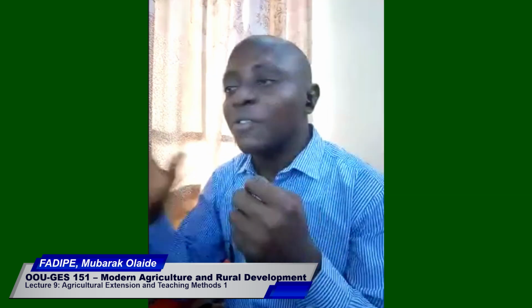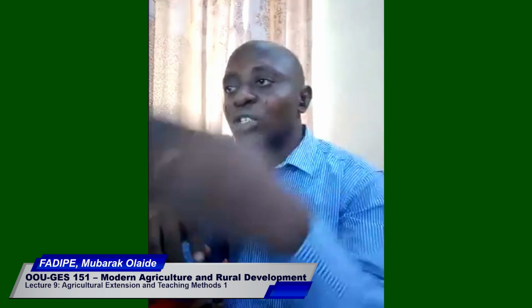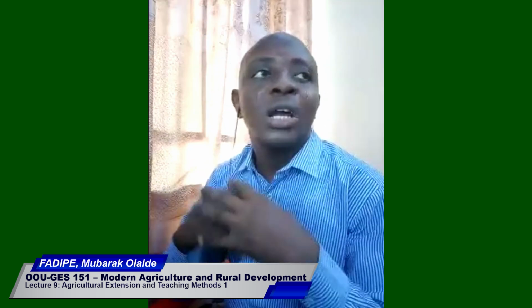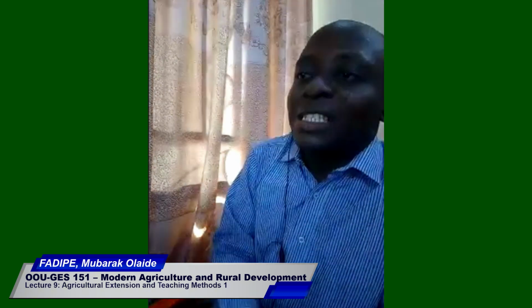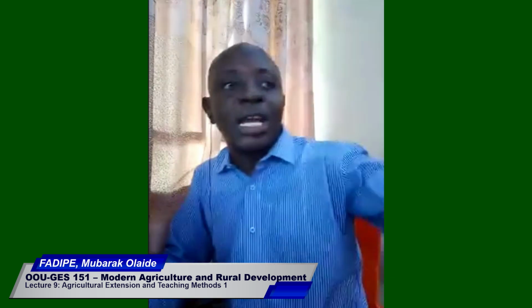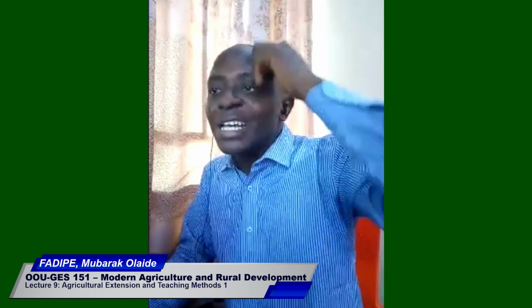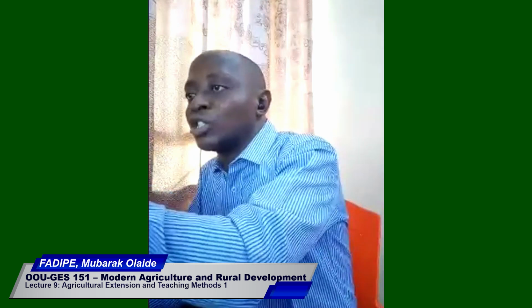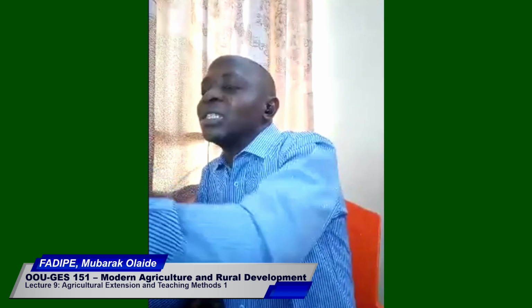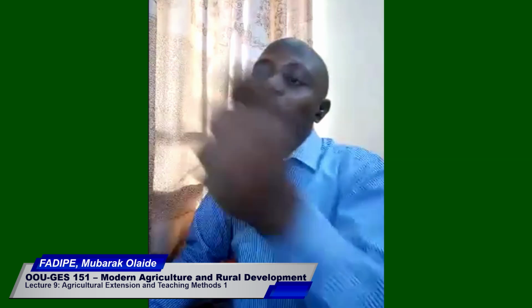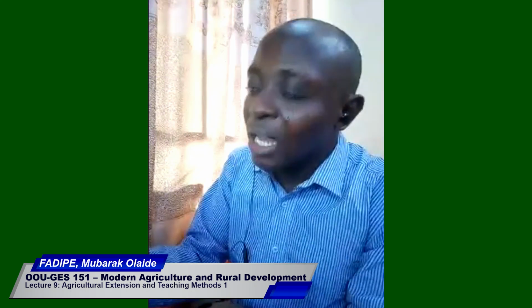Also, extension assists to disseminate information from the research stations to the rural people. Also, extension assists to mobilize and utilize resources for the practical importance of the rural people. And lastly, they help to collect feedback from the farmers to take to the institutes or the research station, so that the research station can improve their recommendations and the extension will take them back to the farmers. That's how extension works.